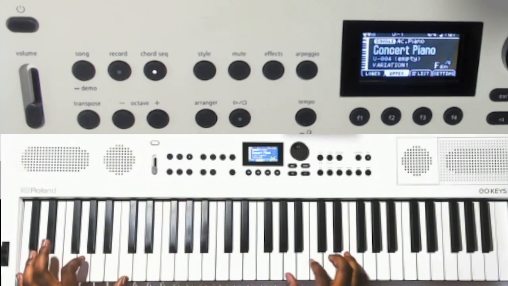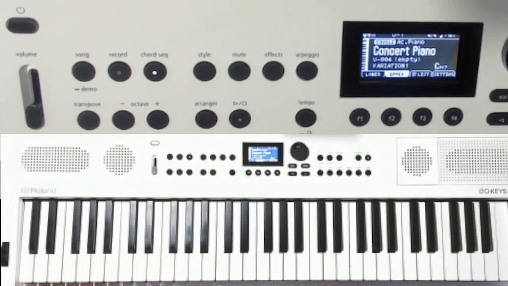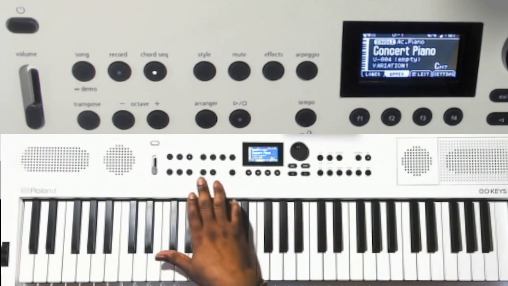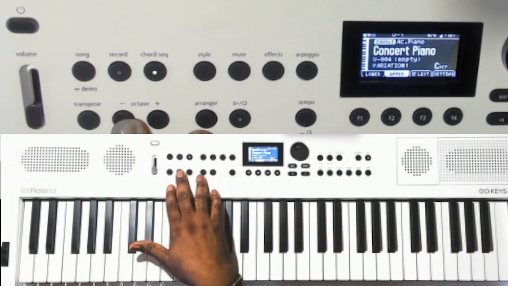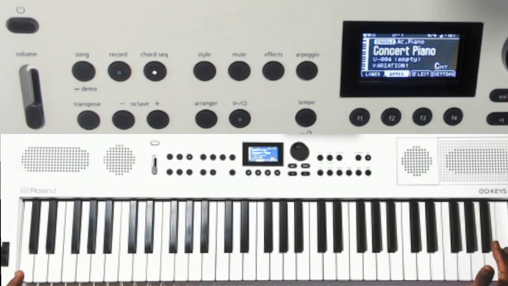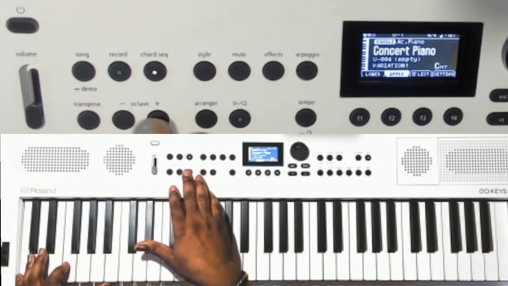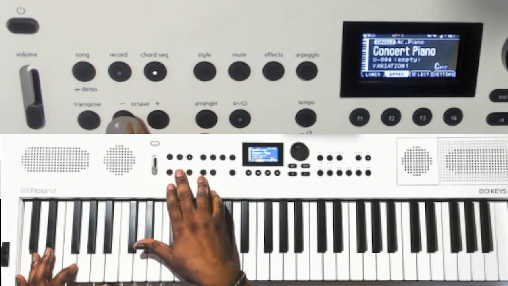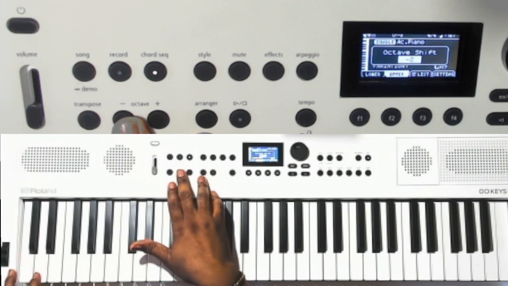Low C. And what I like about the accessibility of octave, because it's just a 5-octave keyboard, it gives the illusion of absolute control, which is very impressive.